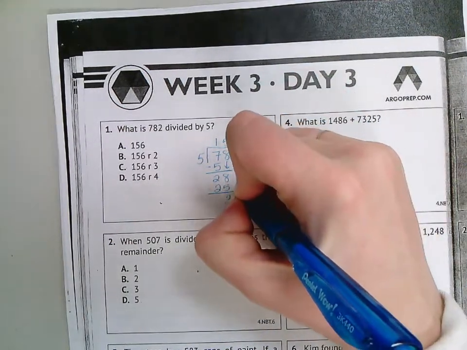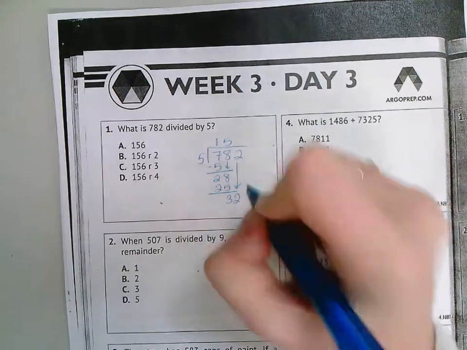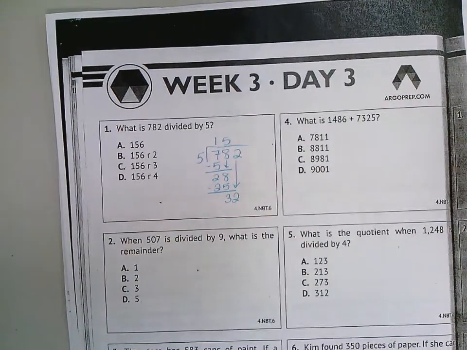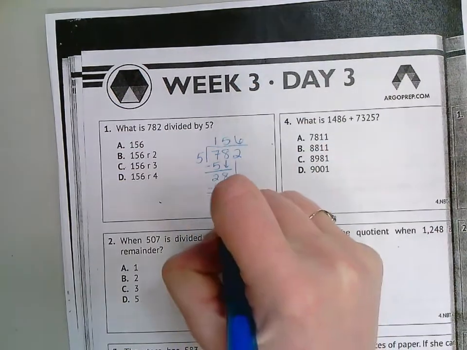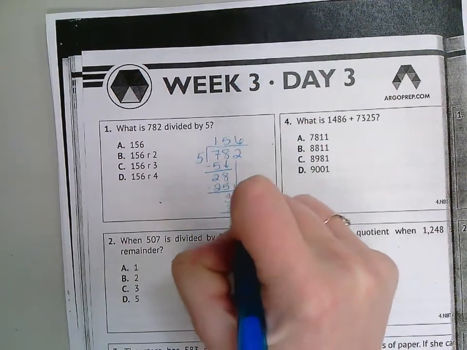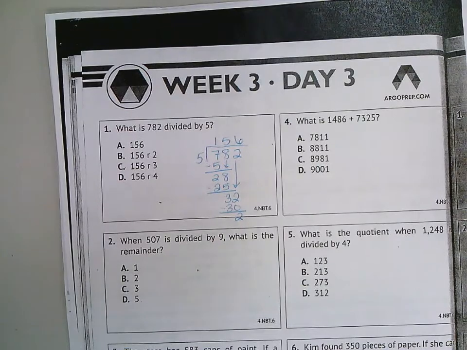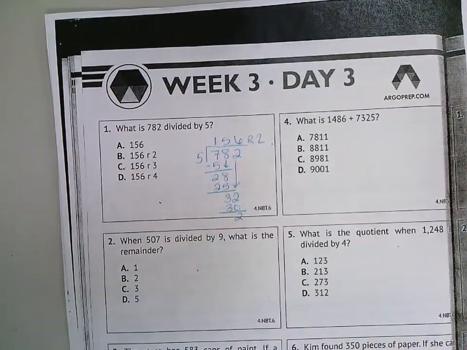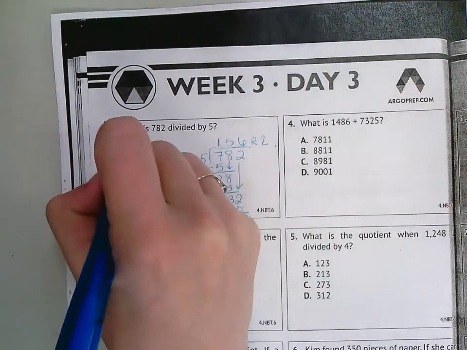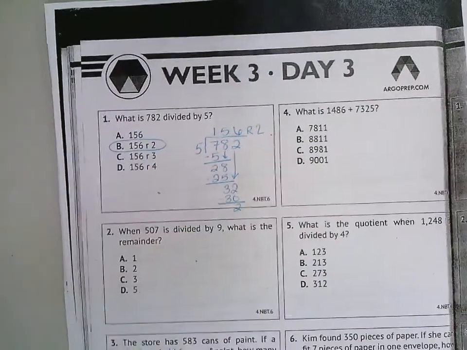And I bring down my 2 to start talking about my 1s. So now I have 32 1s. 5 goes into 32 6 times, which is 30. And I have 2 left over. I have nothing else to bring down, so it becomes my remainder. So I get 156 with a remainder of 2.